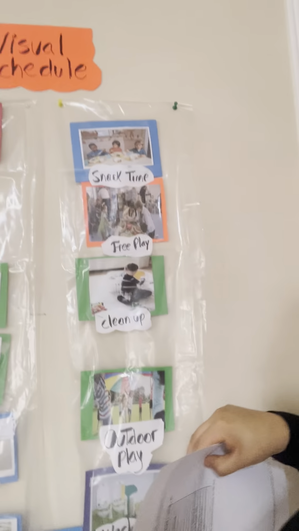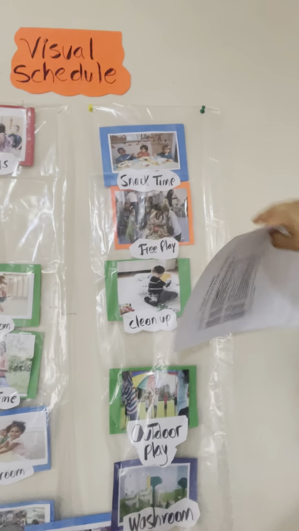For some kids that are early risers, I provide a quiet time, and also for gradually rising. After this I continue with the snack time, and also the washroom. Some kids might use the washroom.